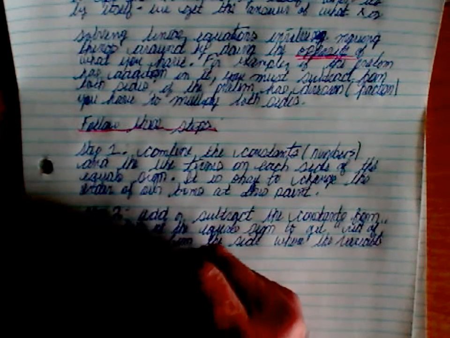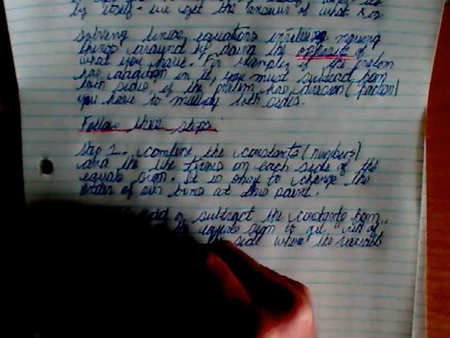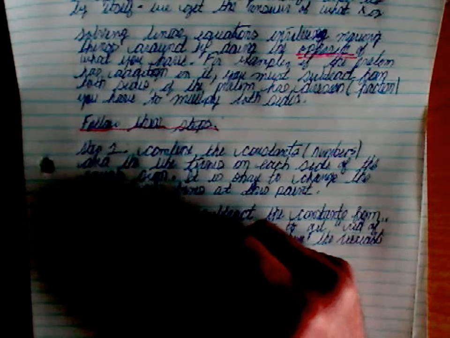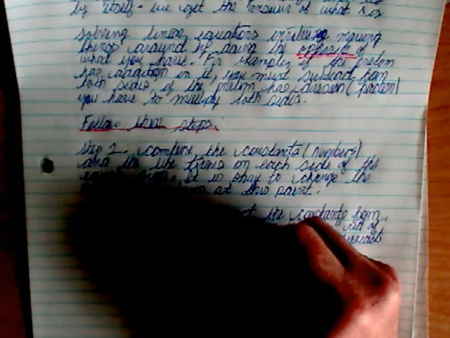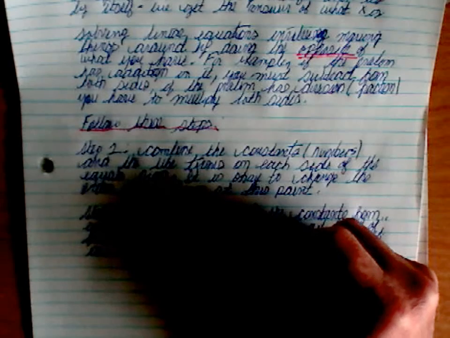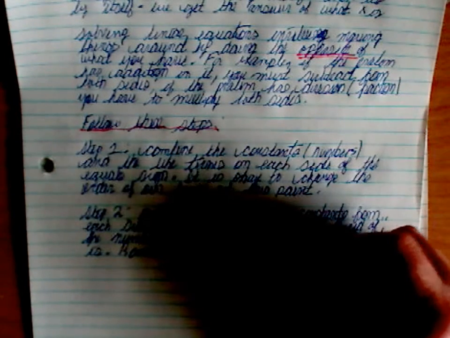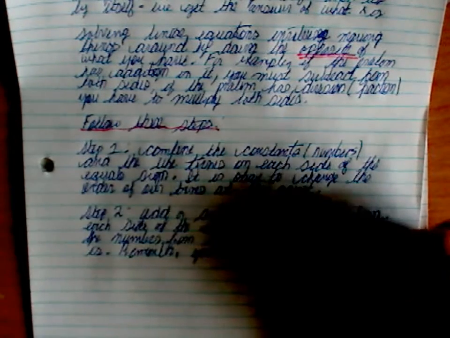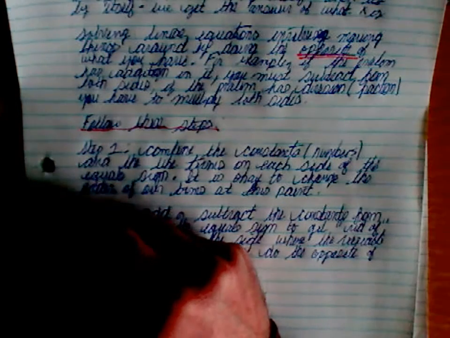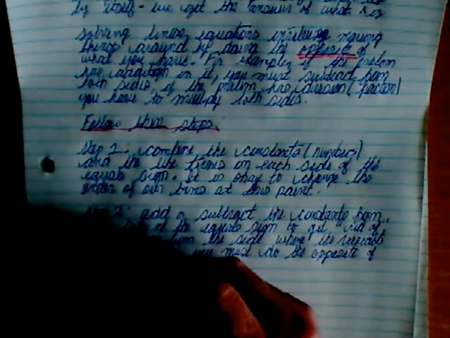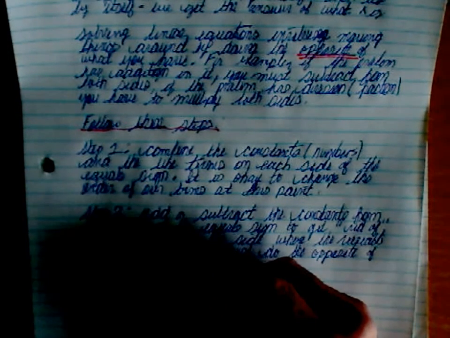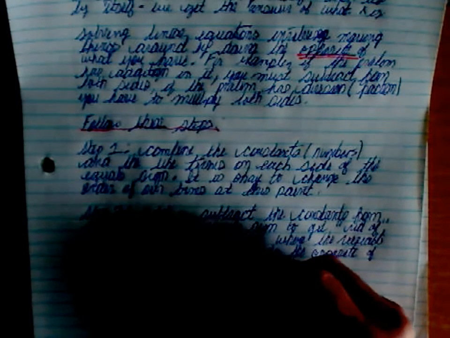Next sentence here. Remember, comma, you must do the opposite of what we have to get rid of.